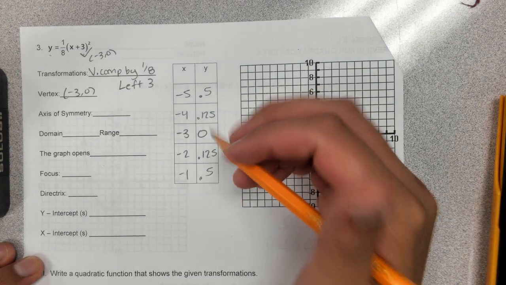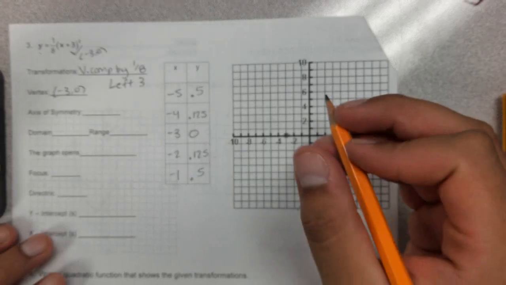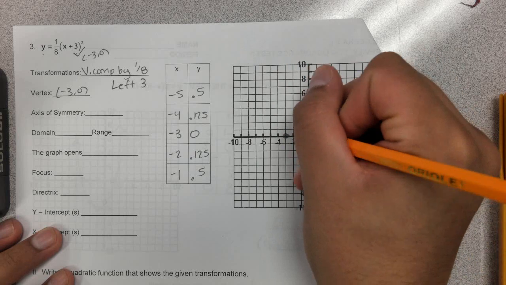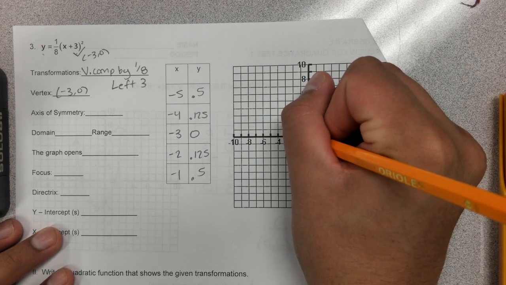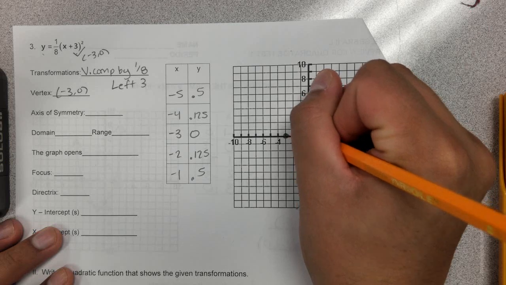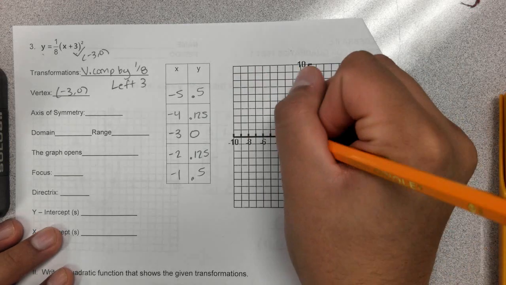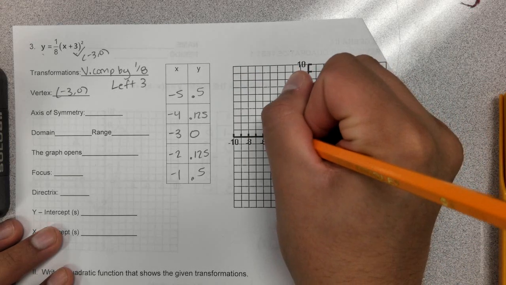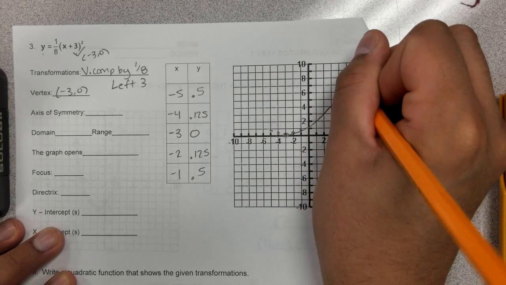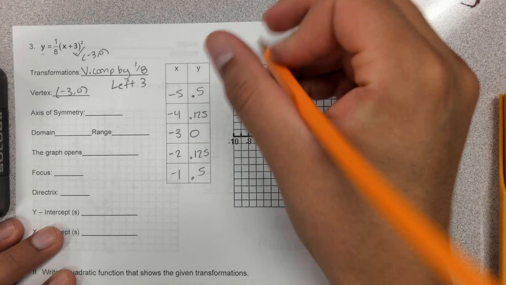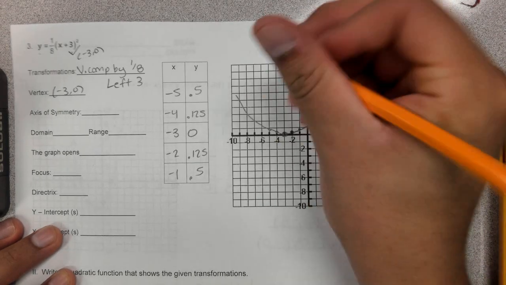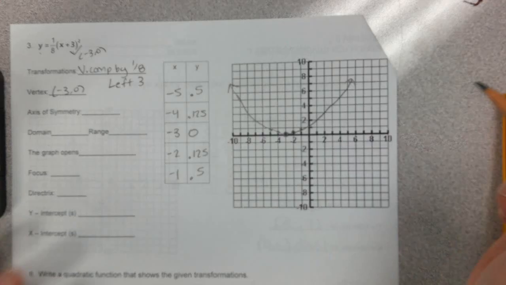Alright guys, so now we have the points, so let's put them on the graph. So we have negative 2, 0.125, so just barely go up, and then negative 1, just go halfway up. And same thing on the other side. Also, this is a vertical compression, so we know that the graph is going to be a lot wider.